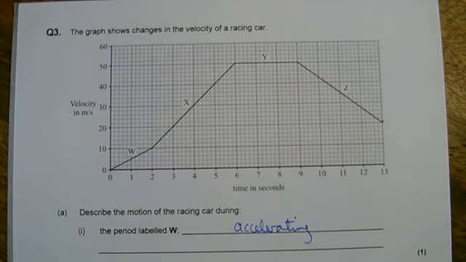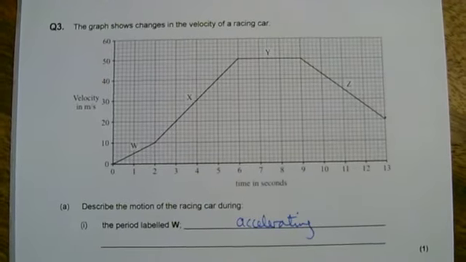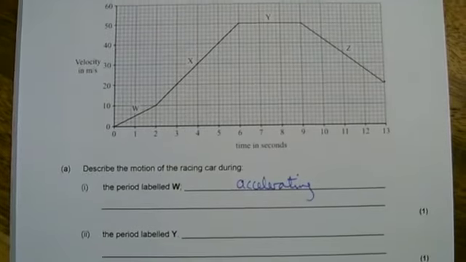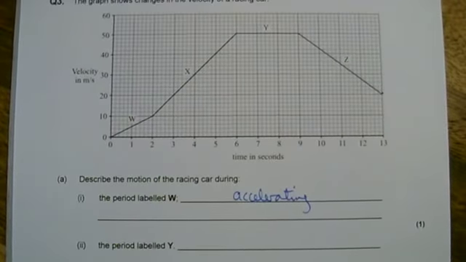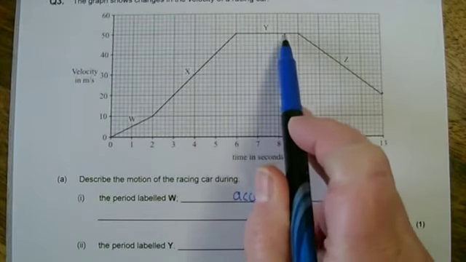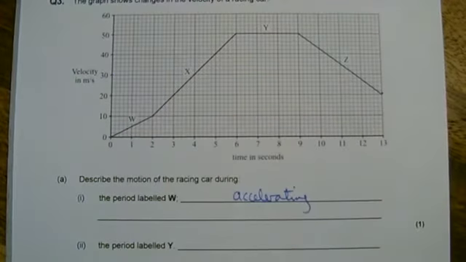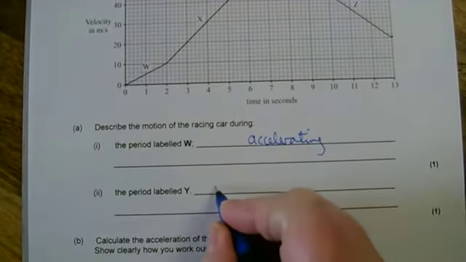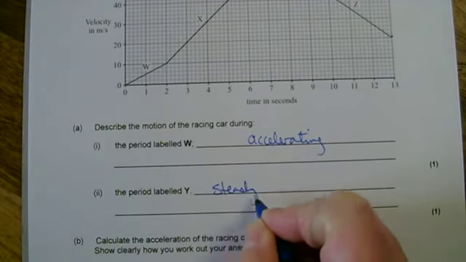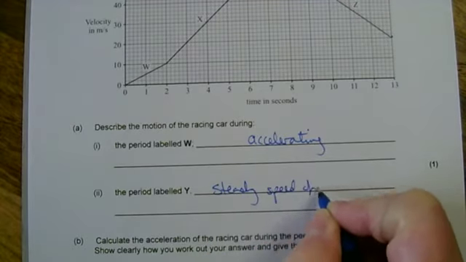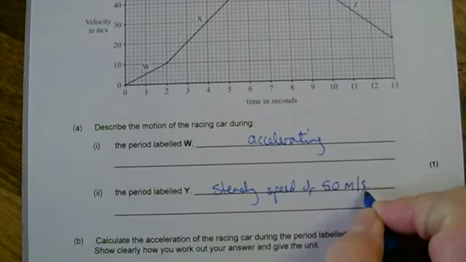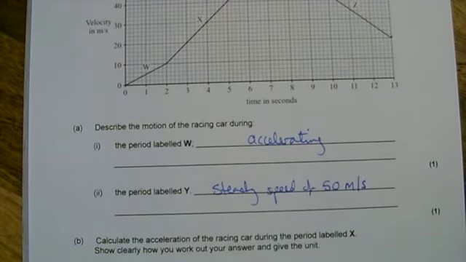I could work out, well, it increased its speed by 10 meters per second in 2 seconds, therefore the acceleration is 5 meters per second squared. But that's going overboard for 1 mark. Won't do you any harm. Next one, the period labelled Y. That's this bit up here, where we've got a horizontal line, steady speed of 50 meters per second. Or I could have said constant velocity of 50 meters per second.